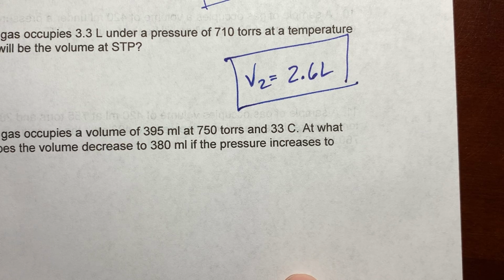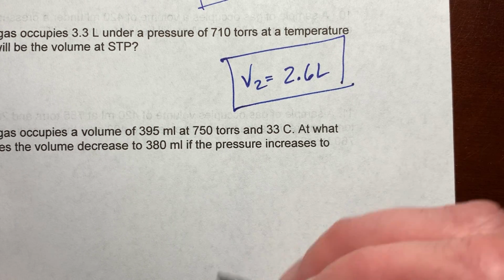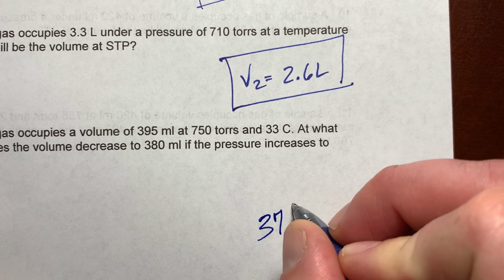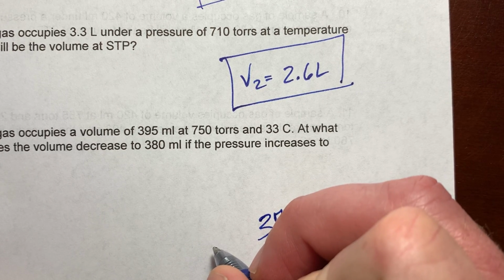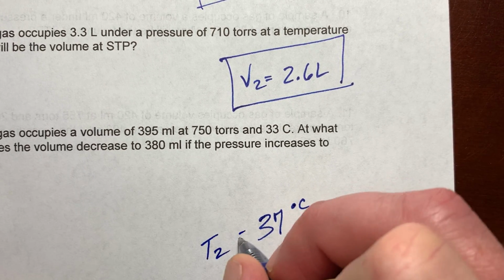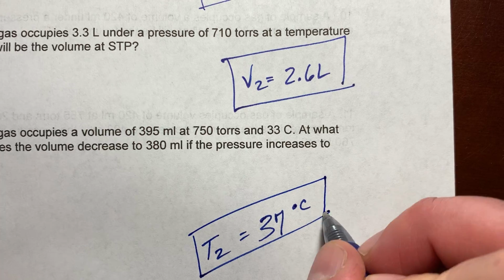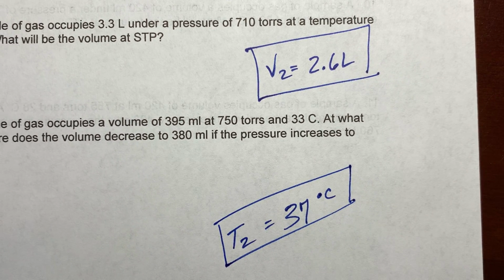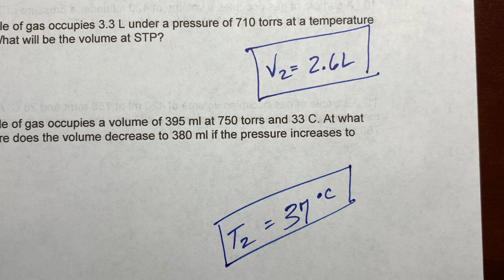Number 5, last and least, I'm just going to give you the final answer, 37 degrees Celsius, and that was solving for T2. All right, give these a try. Try to get them done before our meeting, and that way we can talk about them, make sure that you're feeling good about using the combined gas law to do problems that involve Boyle's law, Charles' law, and both of them combined.